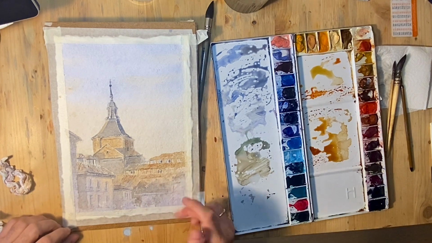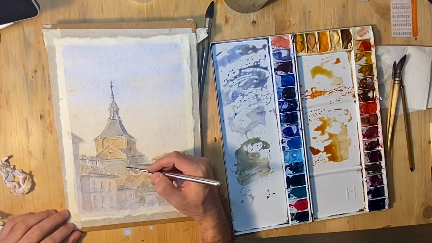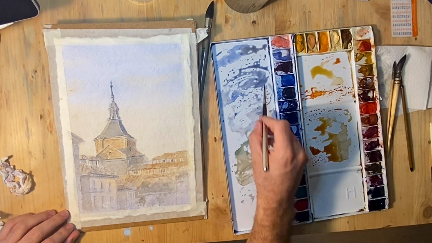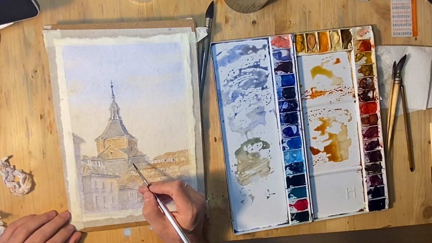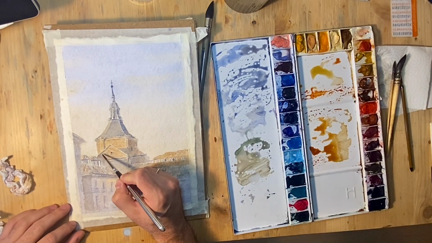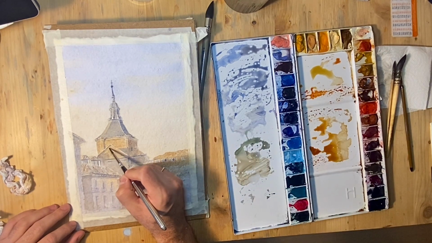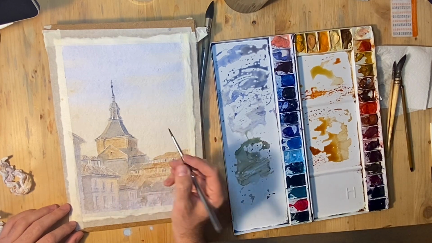Most of the details are in the church, but by adding some other areas with some details, the viewer will travel all around the painting, and won't only look at the main actor, let's say.